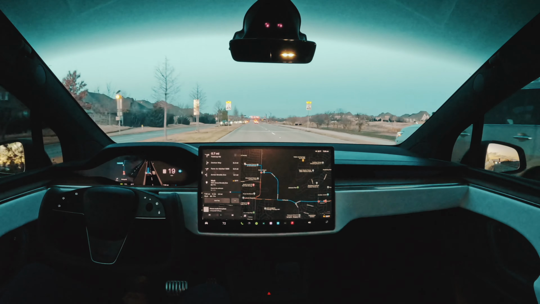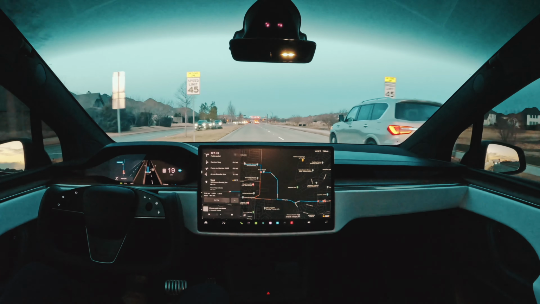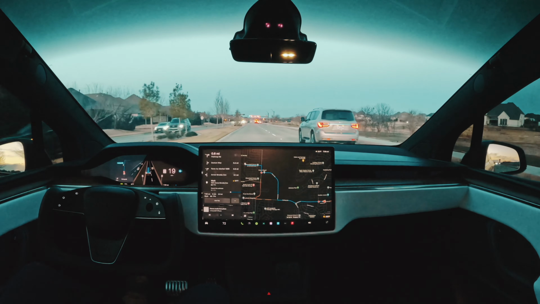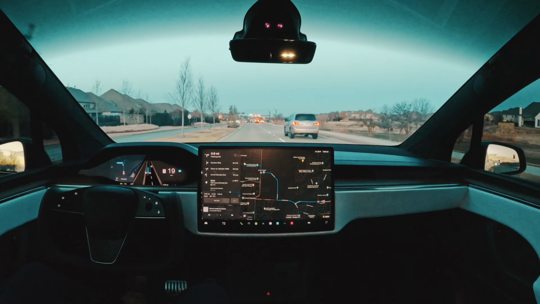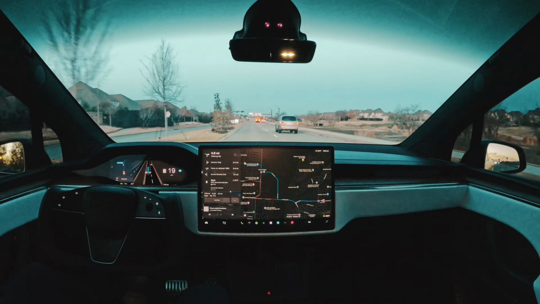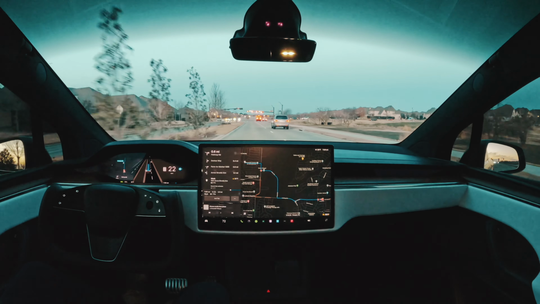If it does that, then, look, y'all, I don't know what I'd do, but yeah, let's see. Still going 19. Okay, speeding up. Okay, there we go.